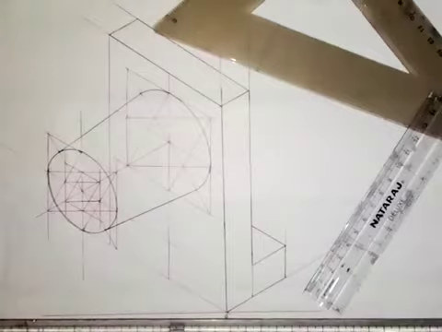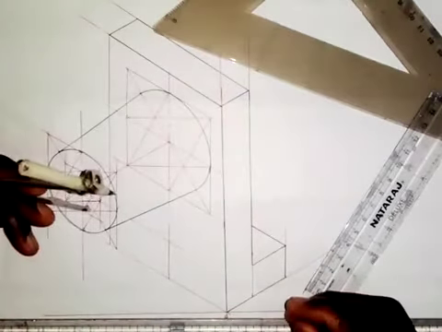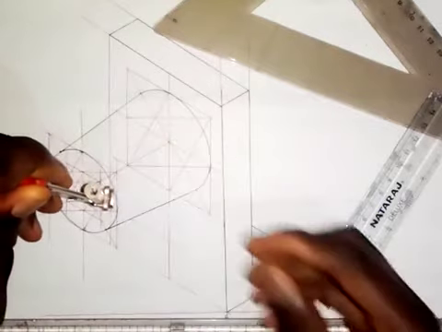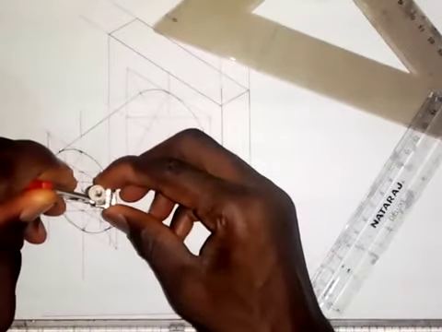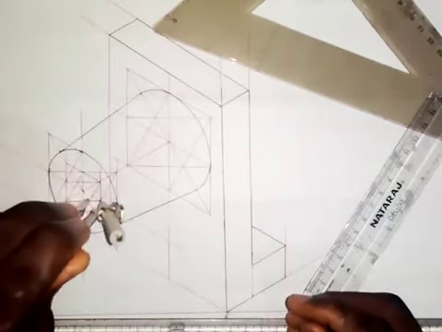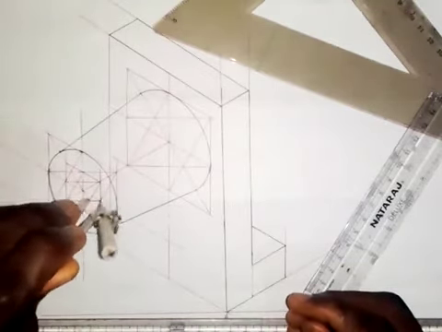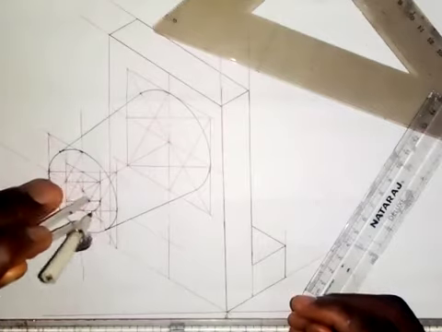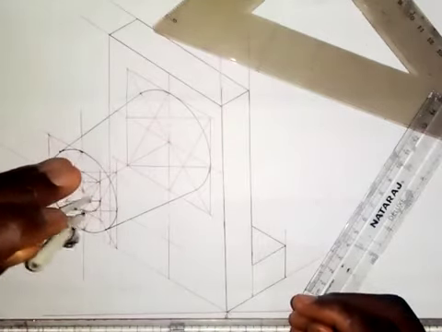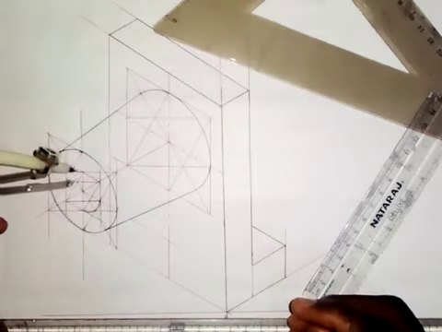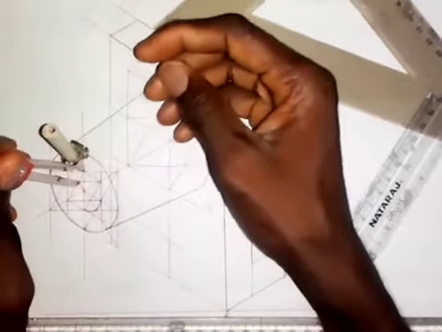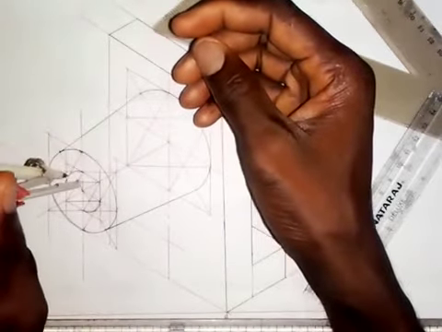Okay, so looking at what I have here, I can produce the isometric circle. So all I need to do is to put the pinpoint of my compass at that point. Then I have to be careful, because the radius is small, so I will join this together like this. Okay, then I'll put at this point. So join this together.